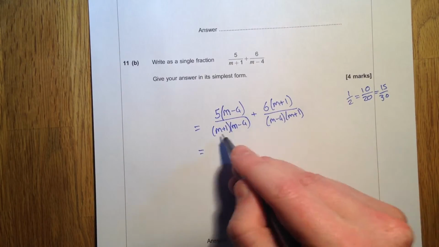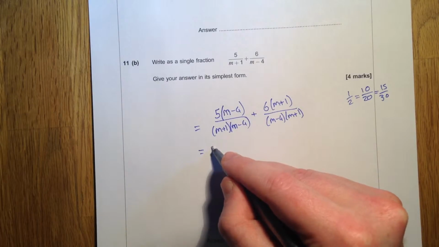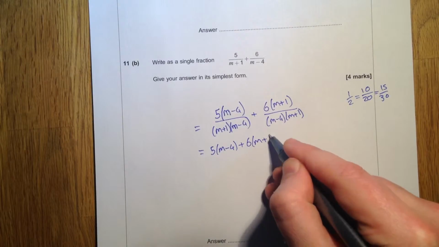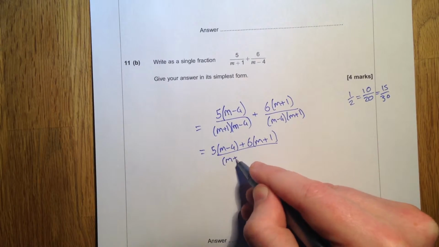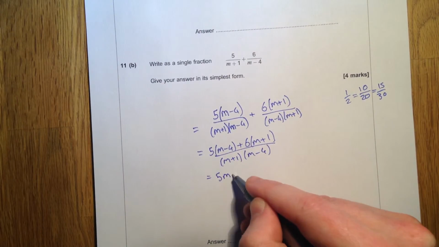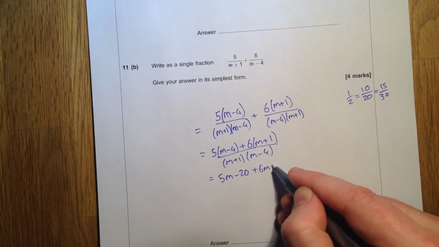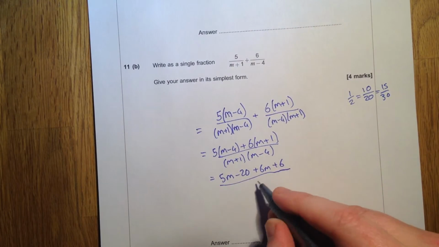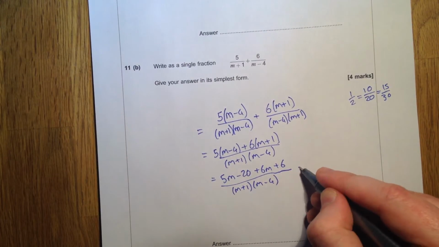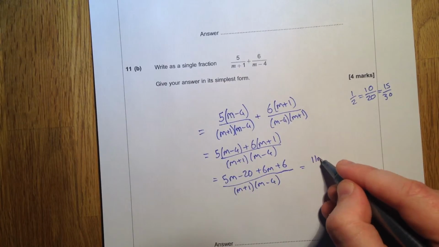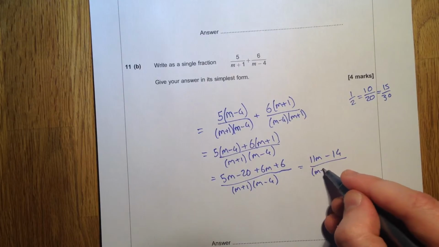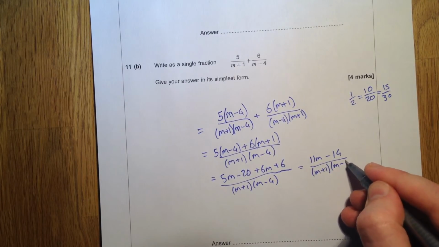So now we've got the same denominator on both, you should notice. So we can write that over one fraction, over one denominator. So 5m take away 20 plus 6m plus 6. So we get 11m take away 14 over m plus 1 m minus 4.